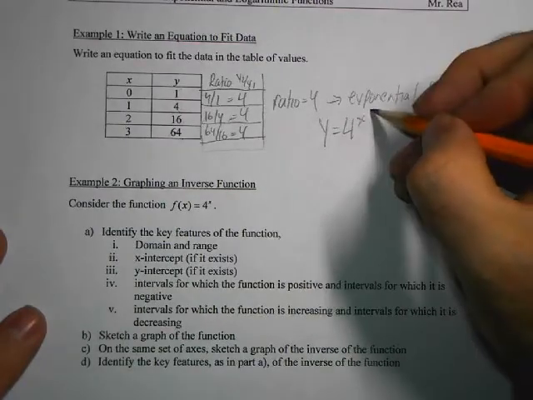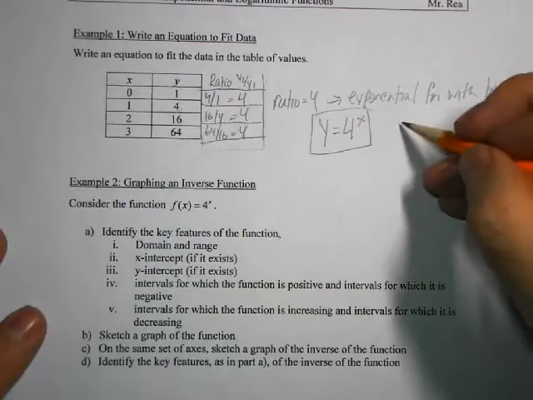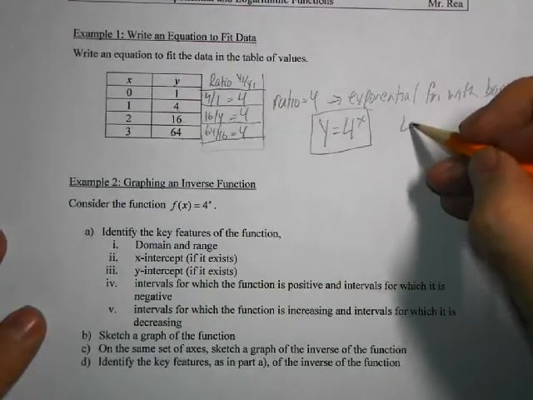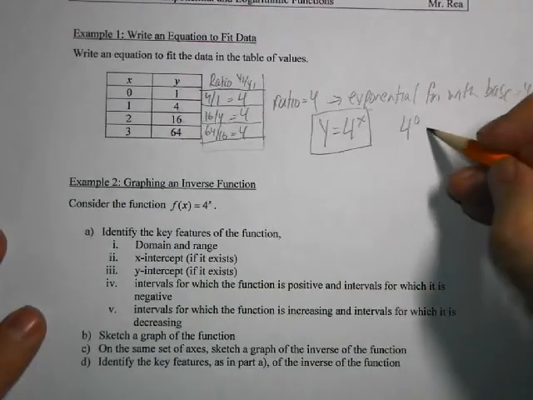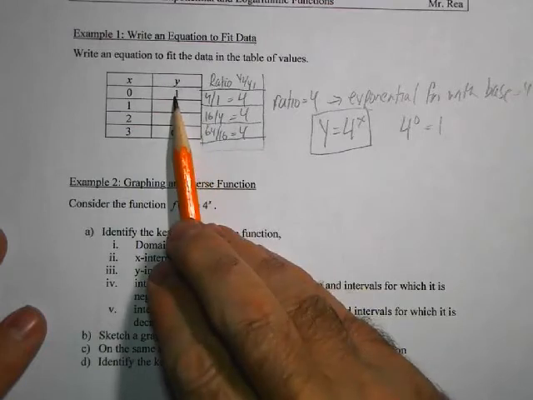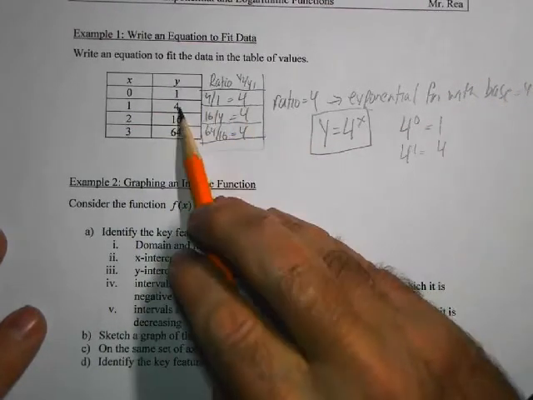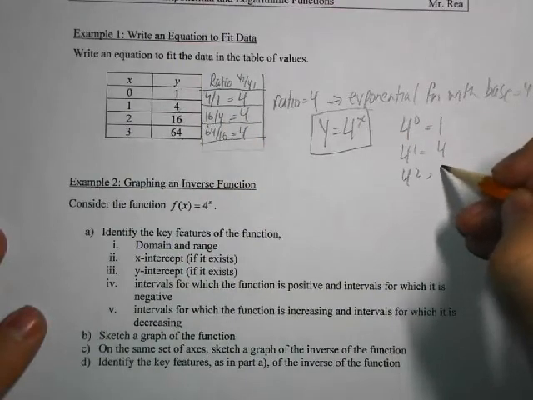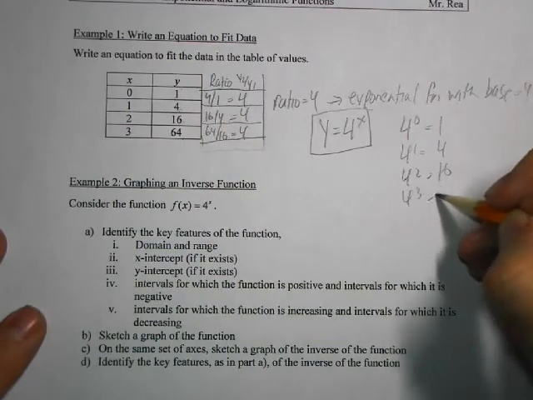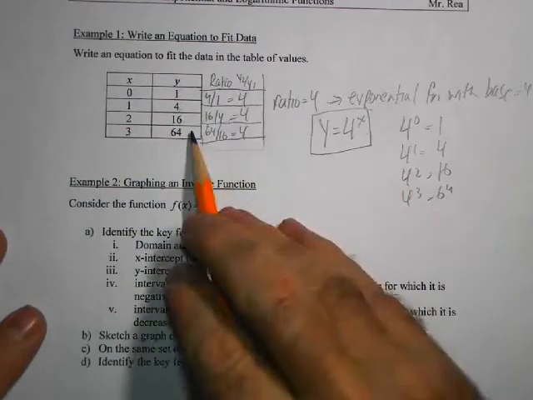And you can easily check this. We can just plug in. 4 to the power 0 is 1, so that matches up here. 4 to the power 1 equals 4. 4 squared is 16, and you can see the rest fill in pretty easily. So that equation does match that data.